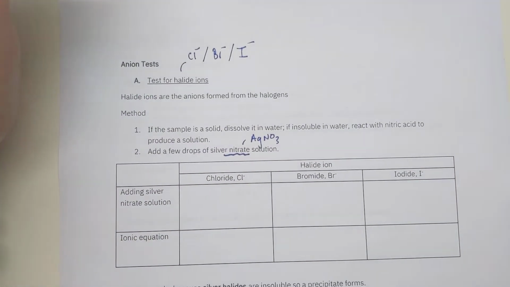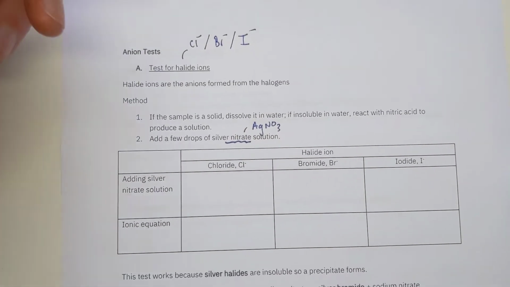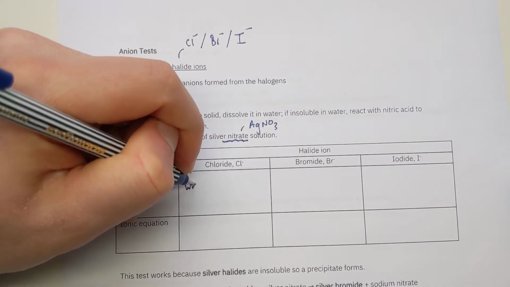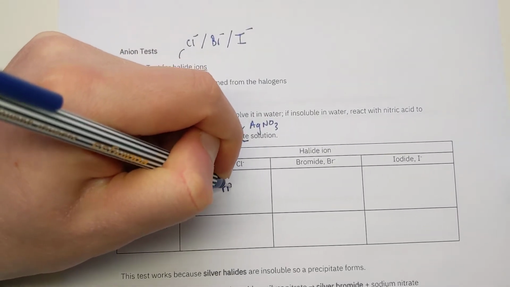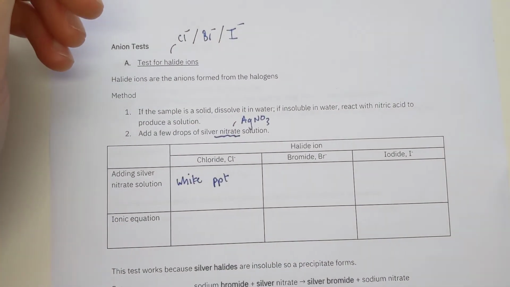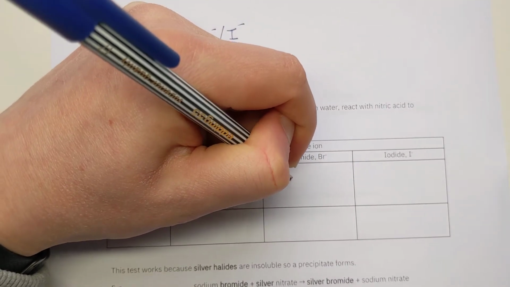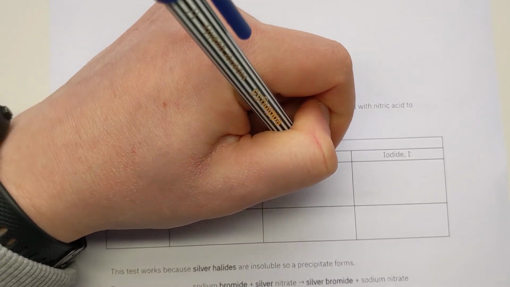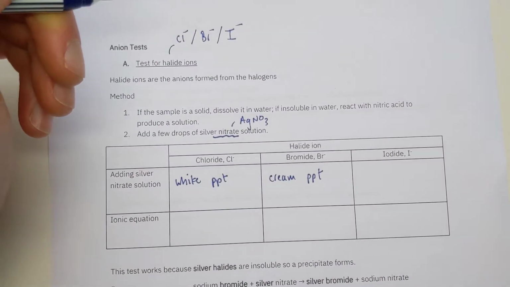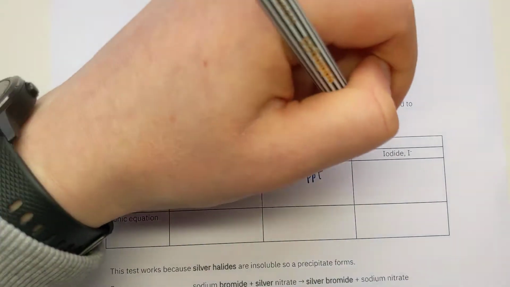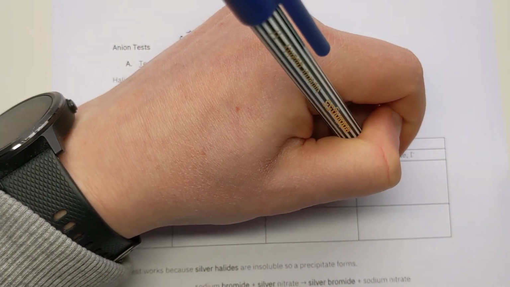If I add silver nitrate solution to a compound that contains a chloride ion, I will form a white precipitate. If I add silver nitrate to a bromide ion in the compound, I will form what's called a cream precipitate. It's kind of like a yellowy white. And if I add it to an iodide ion in a compound, I will get a yellow precipitate.